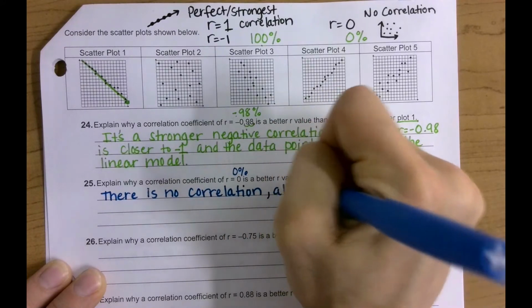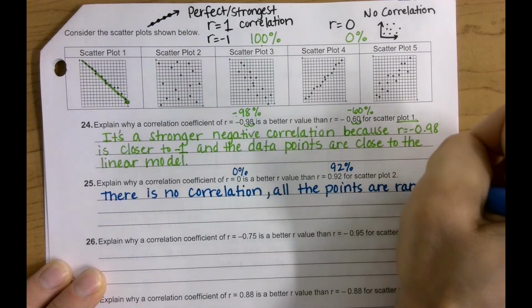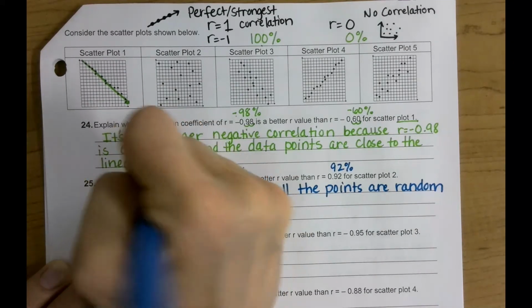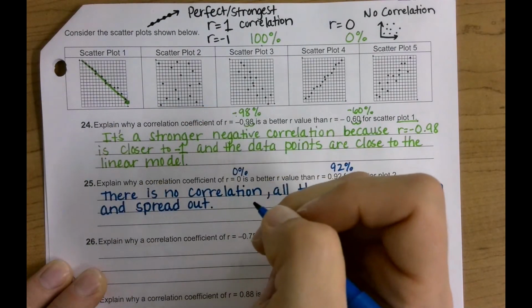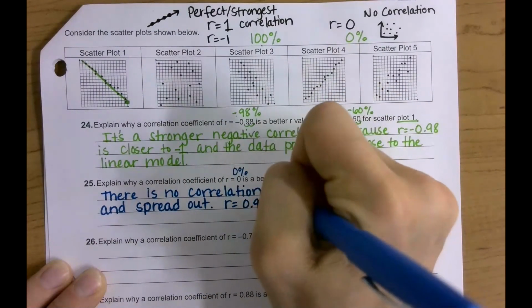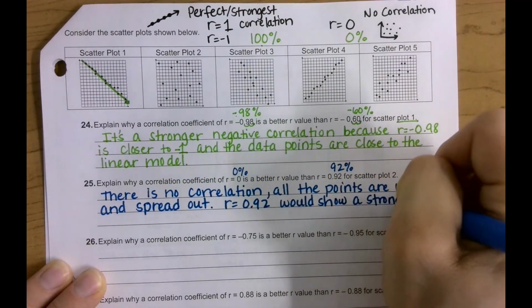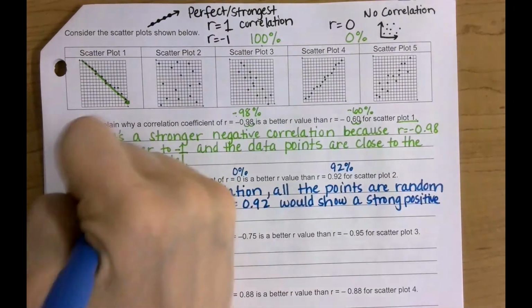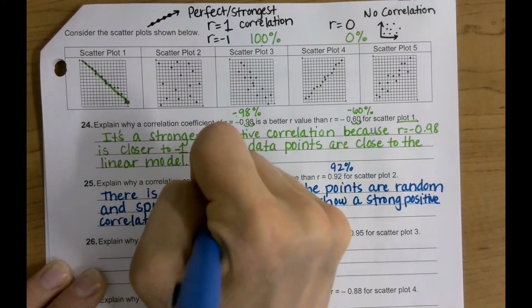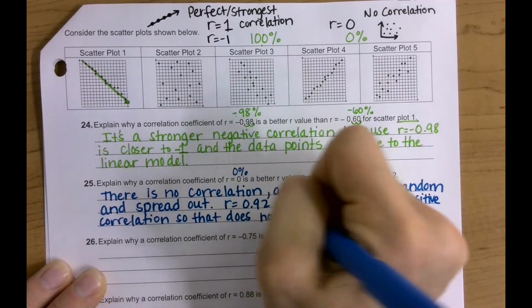All the points are random and spread out. r equals 0.92 would show a strong positive correlation. So that does not fit the data.